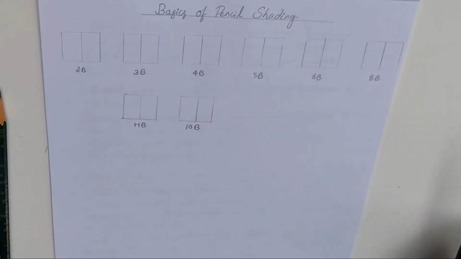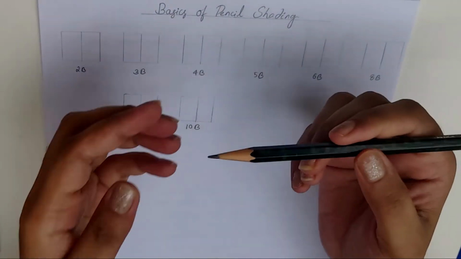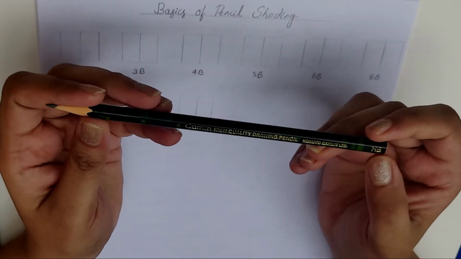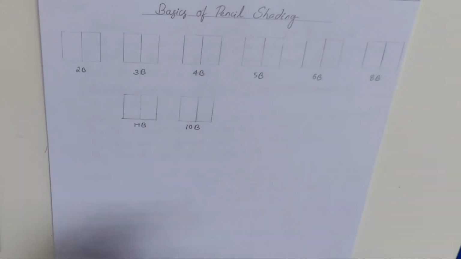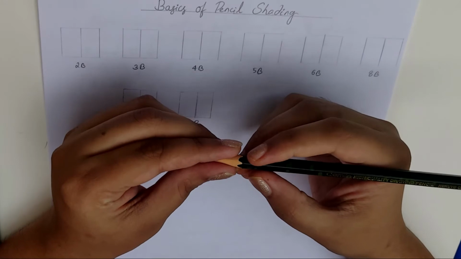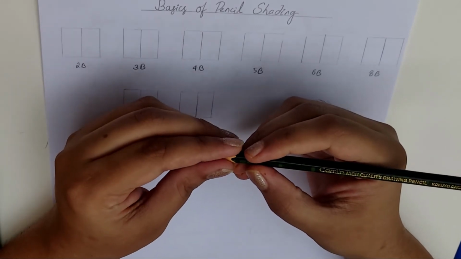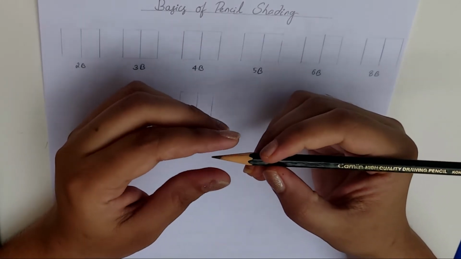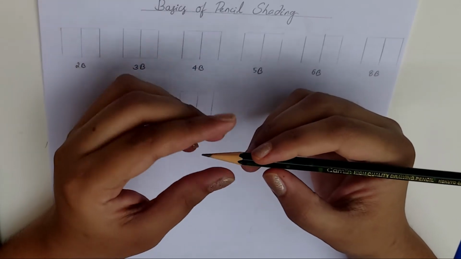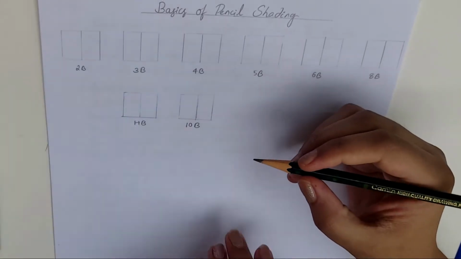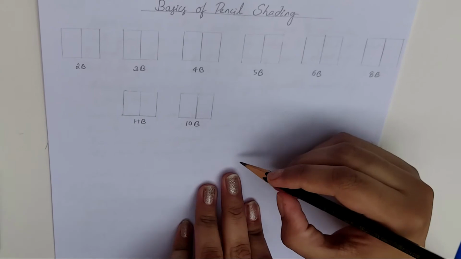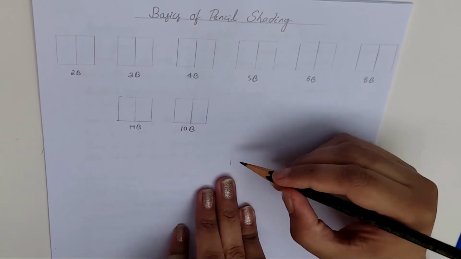Now let's understand pencil shades ranging from HB to 10B in depth. I will show you the lighter and the darker version of each. I am using an HB from Camlin pencils, and showing you how to hold the pencil while shading and drawing. While drawing, hold the pencil near the tip, and let me show you the don'ts and do's. I am drawing a leaf as an example.